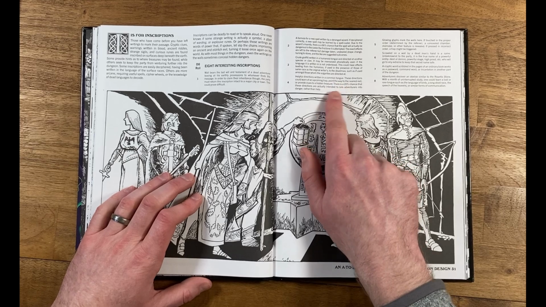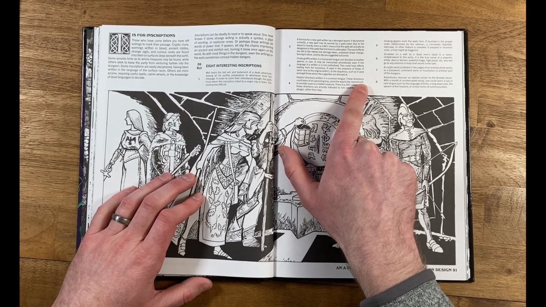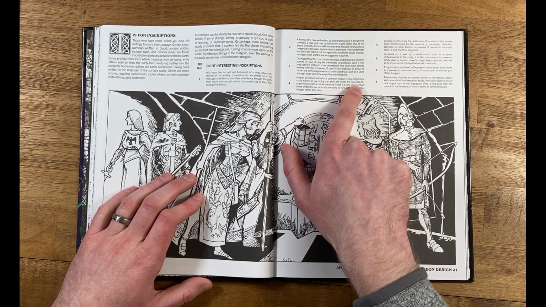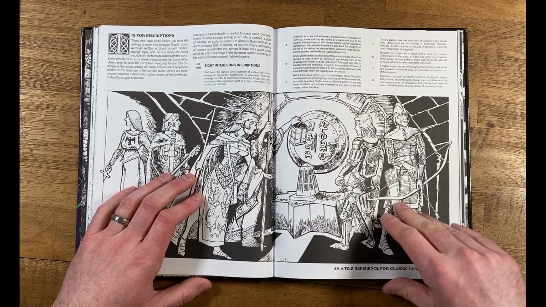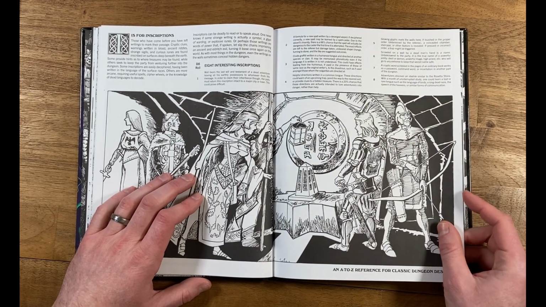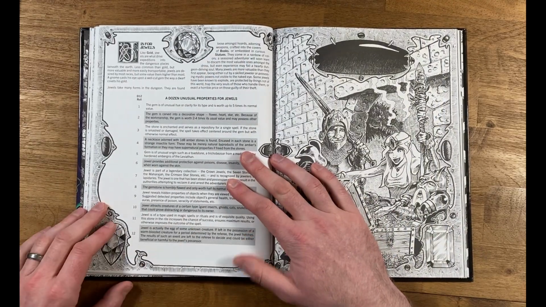You can have different inscriptions like helpful directions written in a common tongue. These directions could warn of an upcoming trap, point to the way of the nearest exit, or provide clues to a hidden treasure. It's great stuff. Lots of different ways to give your players information so they can make the choices that they need to within the dungeon. J is for jewels.